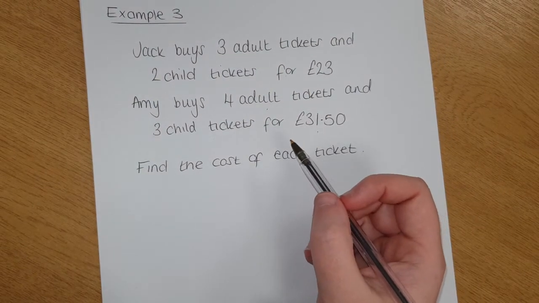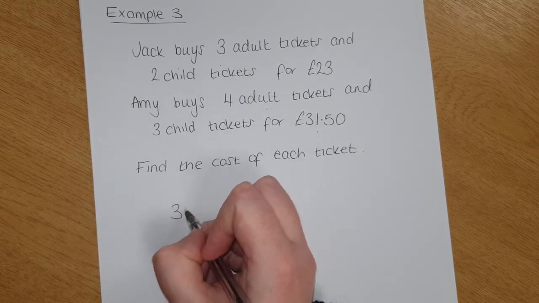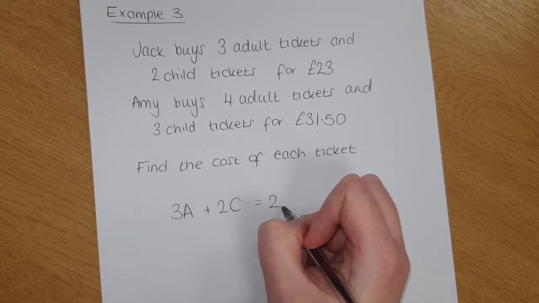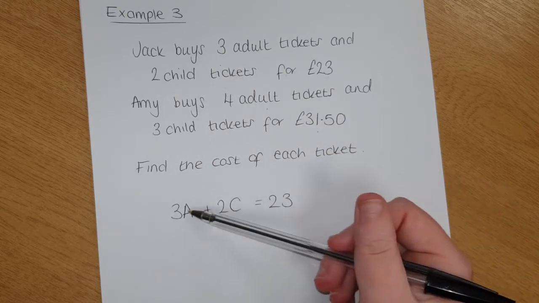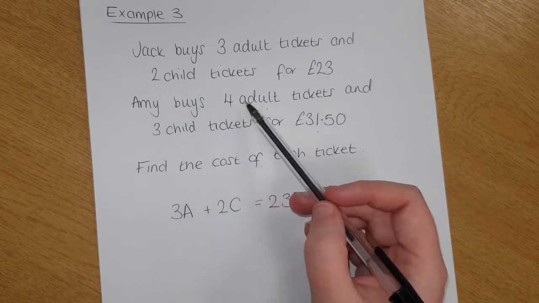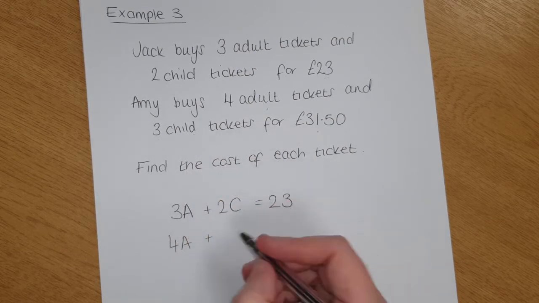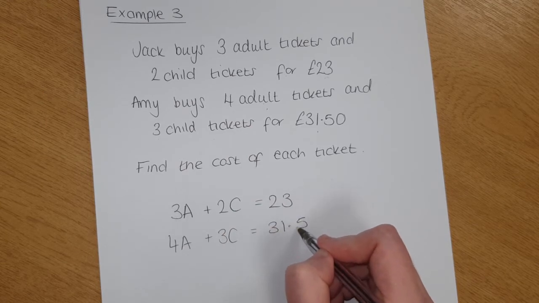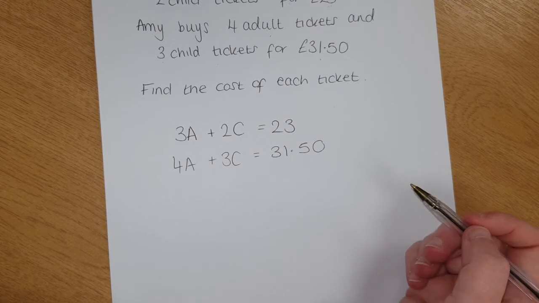Remember, the first marks at GCSE are just for writing these into equations. So I've got 3 adult tickets plus 2 child tickets equals £23. That's my first sentence. 3 adults, 2 children, £23. Okay, if I look at the second line, I've got 4 adults, so 4A, 3 child tickets, so 3C, equals £31.50 this time. That then means I've got an equation just like we've done on example 1 and 2.